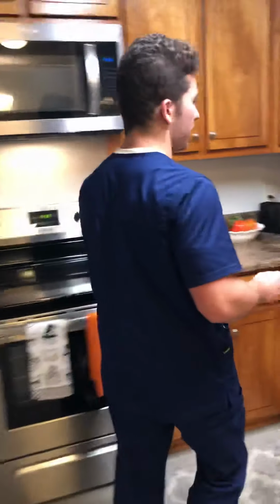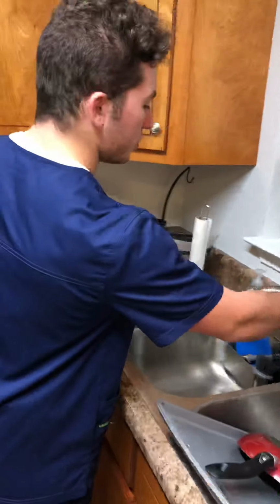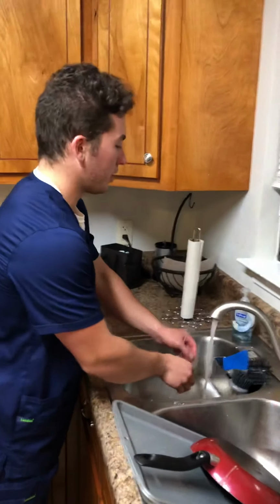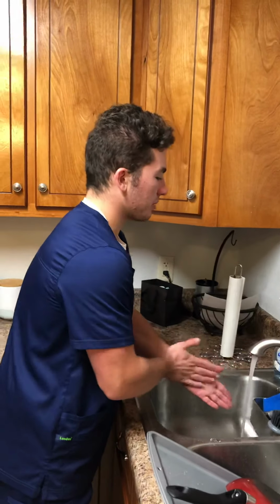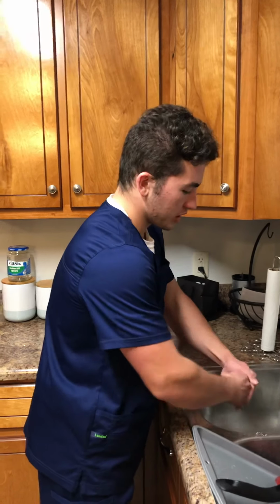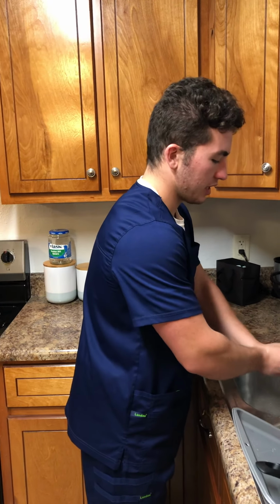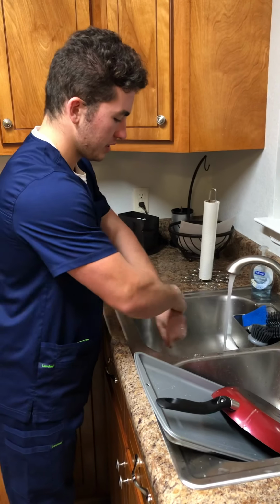I'm going to start by adjusting the temperature of the water to warm, wetting my hands, applying 3 to 5 milliliters of antibacterial soap. Going to wash every part of my hand 5 times, including inside of my fingers and the wrist.